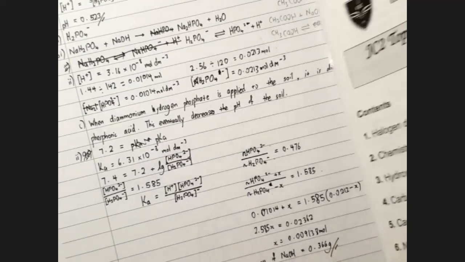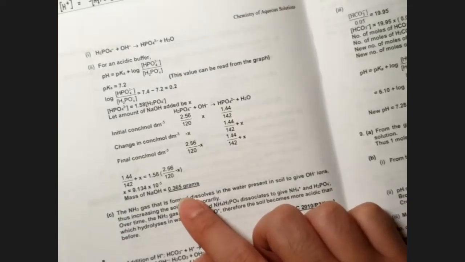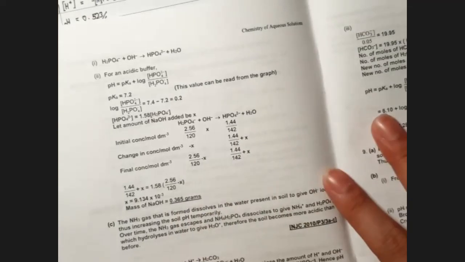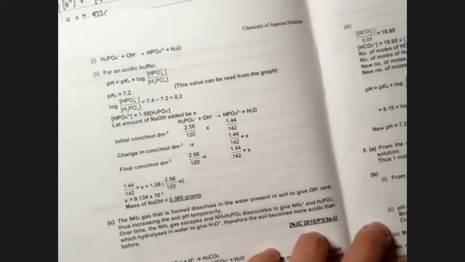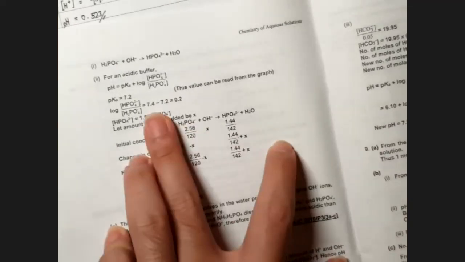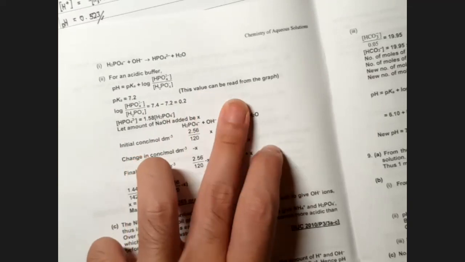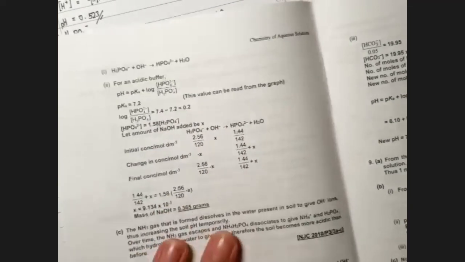How is it? Yeah, close enough. Okay, good. If you look at the answer key, that's exactly what they are doing. See, even it says this value can be read from the graph, and now you know why they provide the graph. I will argue that you're learning a lot.